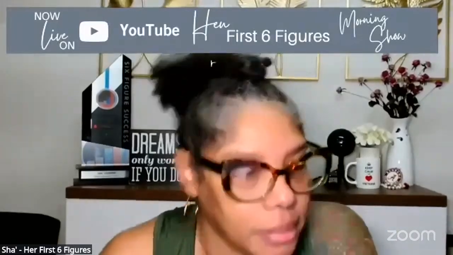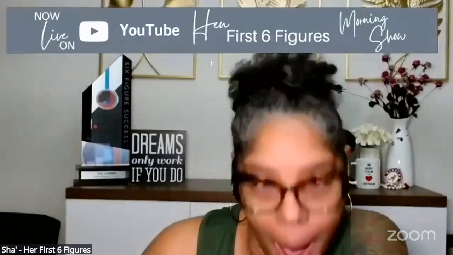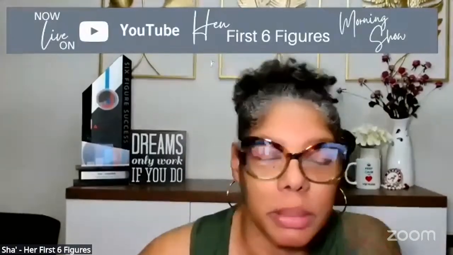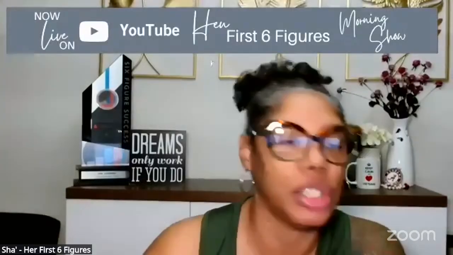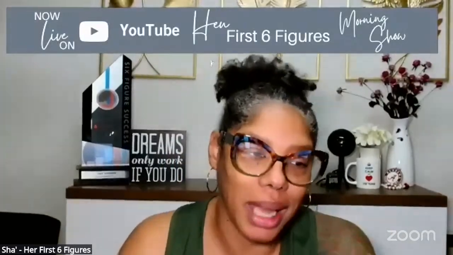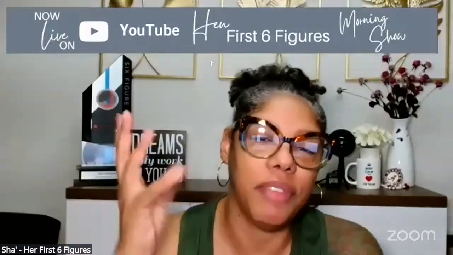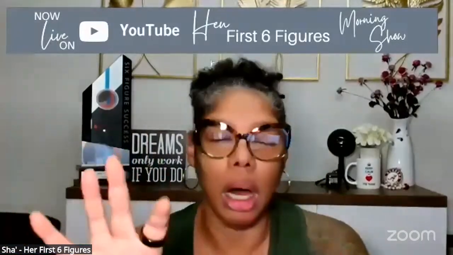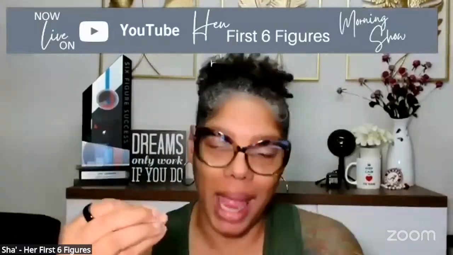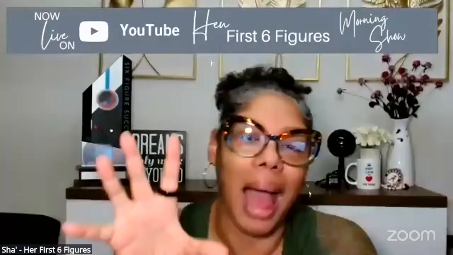Number 6, create a money map. Okay, create a money map. Use some spreadsheets. You can use pie charts. I don't care what you want to use, but I want you to start creating a money map so that you have a visual of how much money you need to be bringing in. These forecasts and these projections, I need you to have a map. How are we getting there?